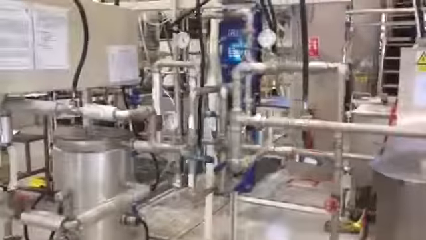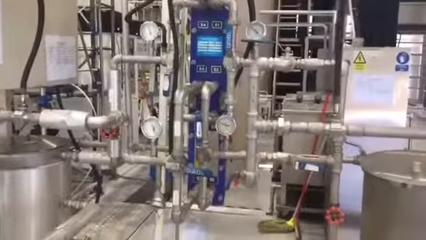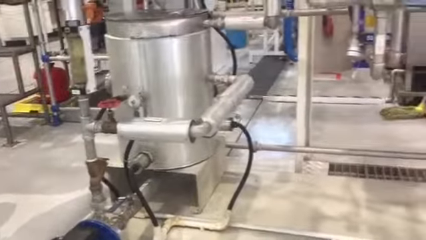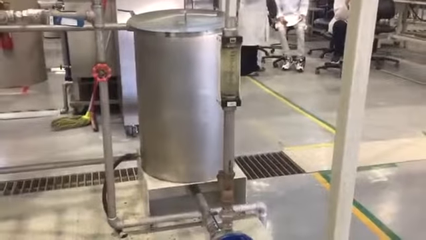Looking at those two blue plates, that is the heat exchanger. What we have on the bottom left is the water tank for the hot water, and at the bottom right is the water tank for the cold water.